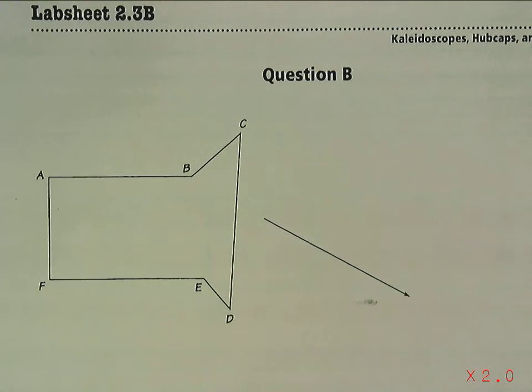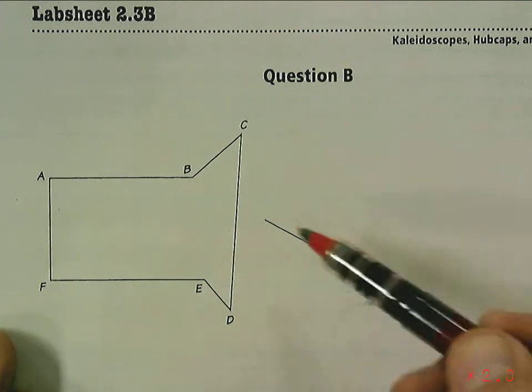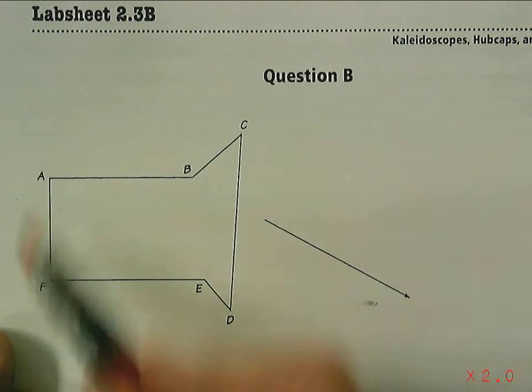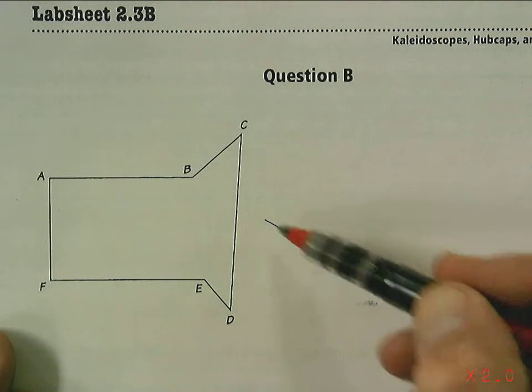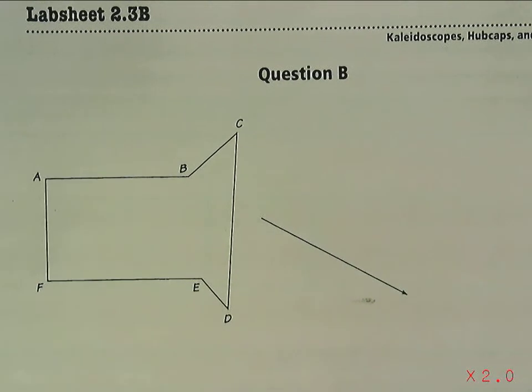So now we're working on question B for problem 2.3 in Kaleidoscopes, Hubcaps, and Mirrors. What we're asked to do is to take this image, and we're given this arrow, and the arrow represents the direction and distance that we want to translate this image. So here's the direction, and the length of the line represents the distance. So two things we need to know for translation is direction and distance.